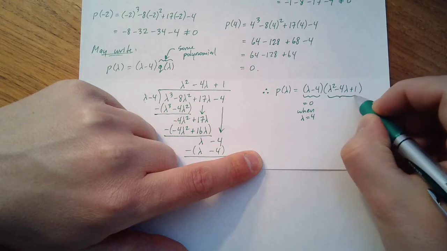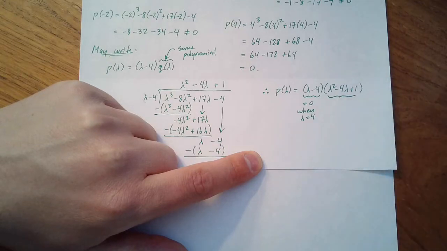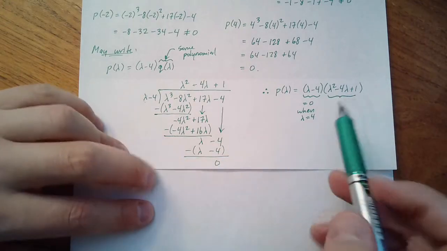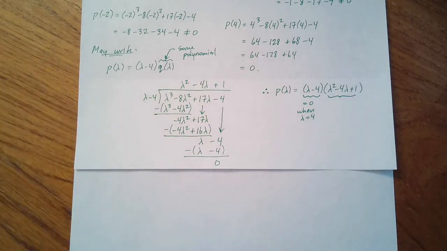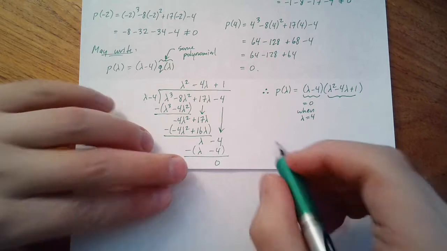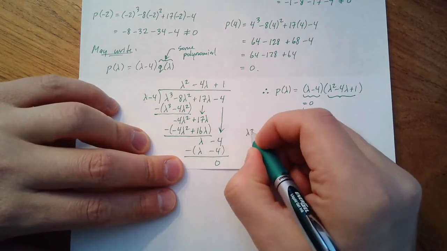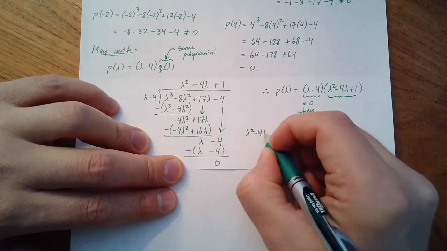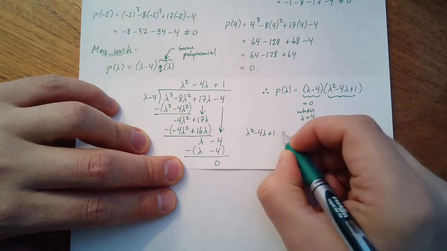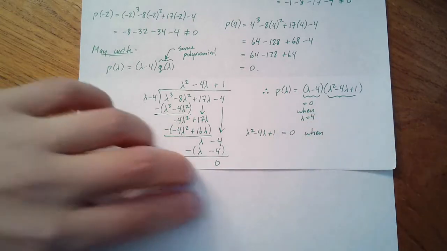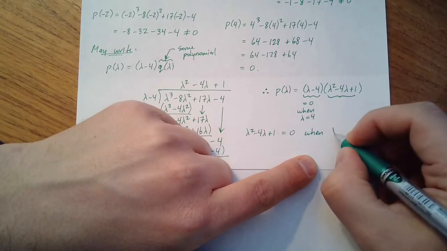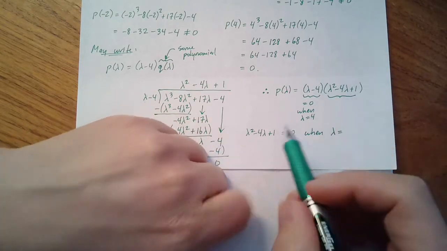Now what about that factor? When is that equal to 0? And well, this is not exactly something you can just look at and get the answer, but at least we can apply the quadratic formula. So let's do that down here. So lambda squared minus 4 lambda plus 1 is equal to 0. That'll happen, well, if you use the quadratic formula, that's going to be when lambda is equal to negative b.